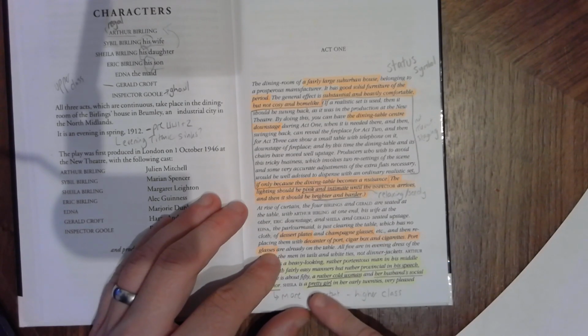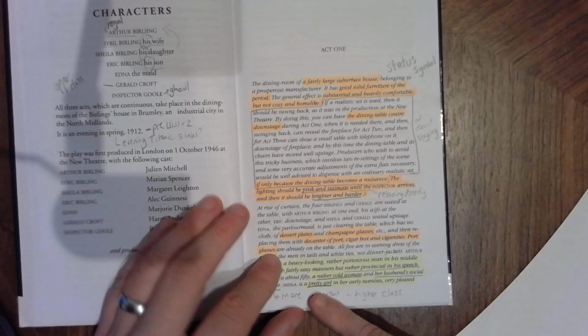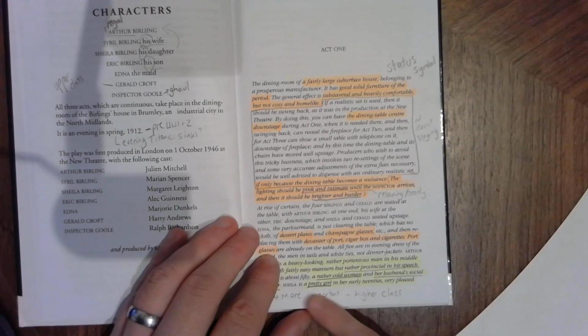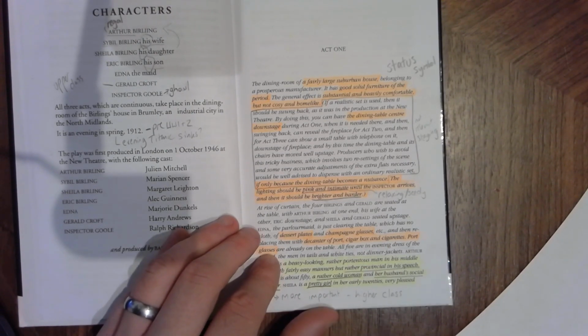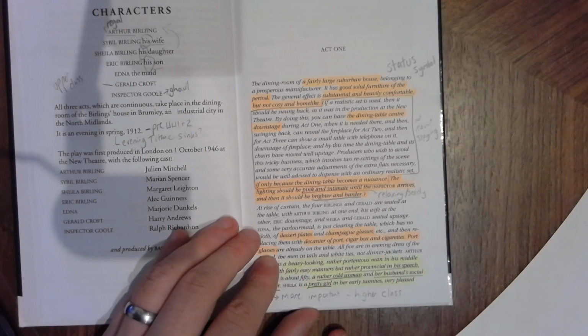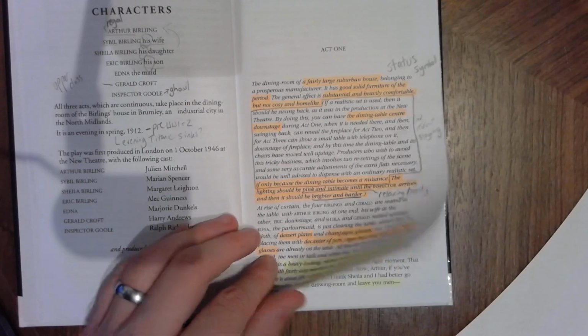Sheila's a pretty girl, looking through this theme of women, particularly Eva Smith, Daisy Renton, and Sheila, as being described as pretty in the play. The amount of times pretty is used. Beauty and looks have status in the society of 1912 Britain. This idea that if you're good looking, it doesn't matter what you are as a person, if you're a good looking girl, you'll get on in society.